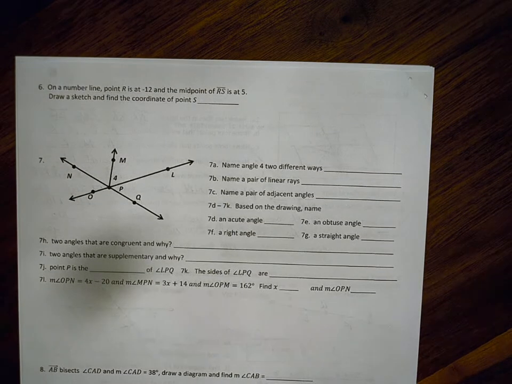On a number line, point R is at negative 12, and the midpoint of RS is at 5. Draw a sketch and find the coordinates of point S. All right.